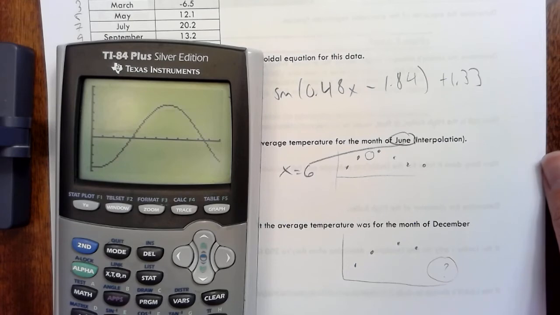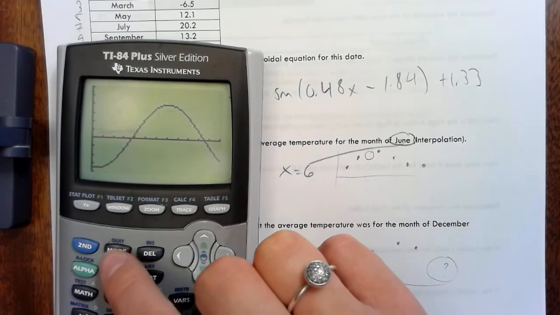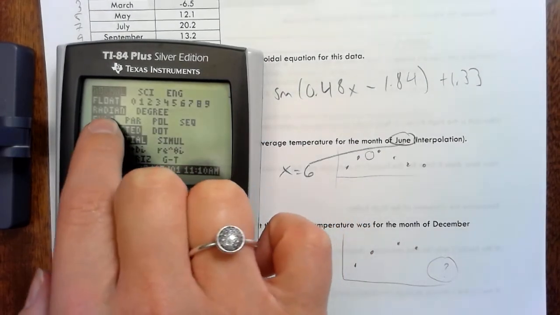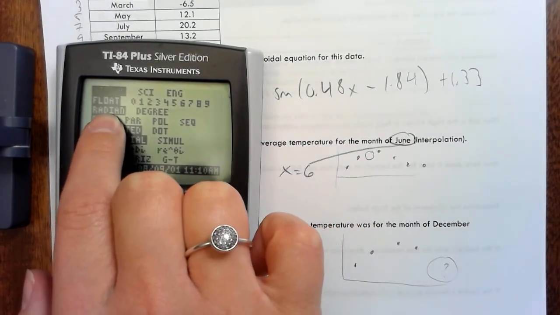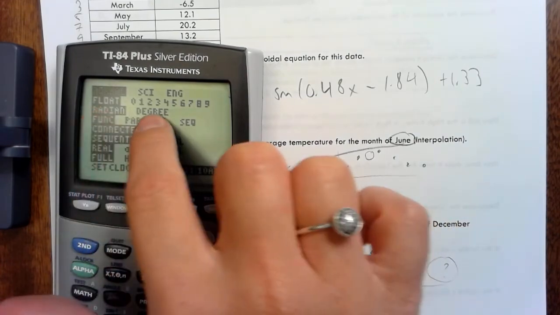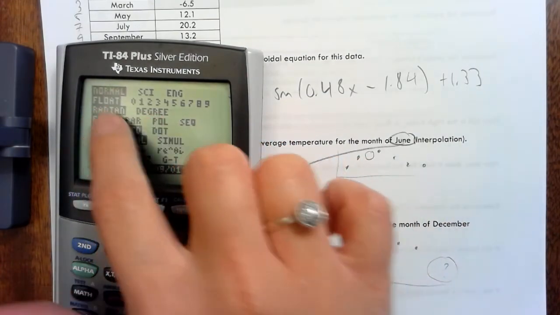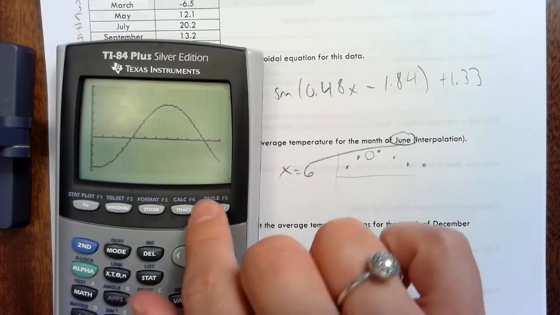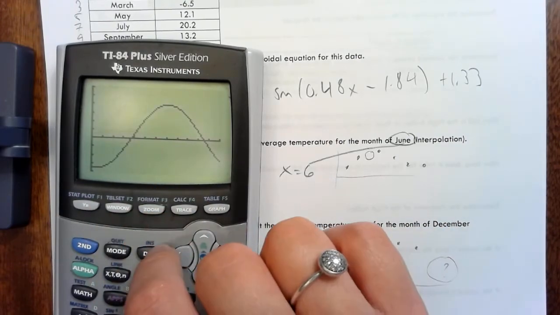Great. Notice my calculator is in radians. That's going to be typically where our calculator is going to need to be. So if you get something crazy, try to adjust from radians to degrees or degrees to radians. Typically we're going to be in radians most of the time.